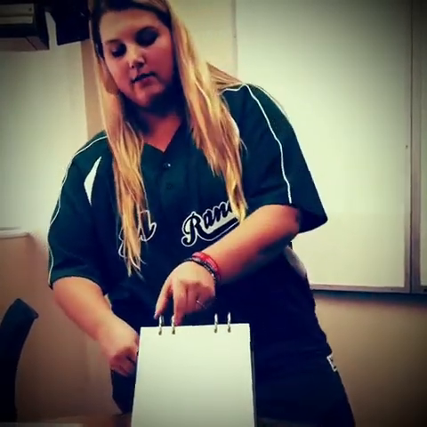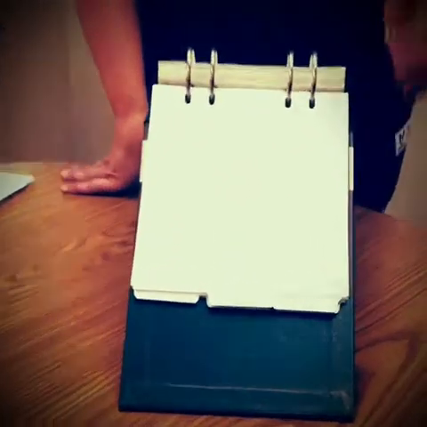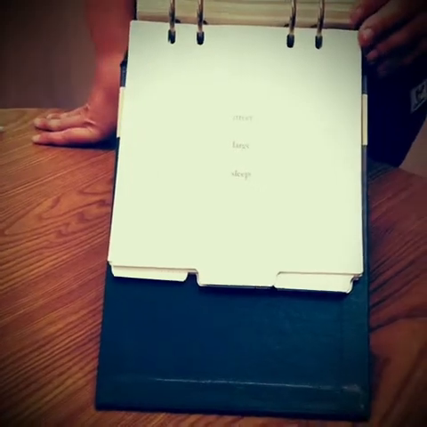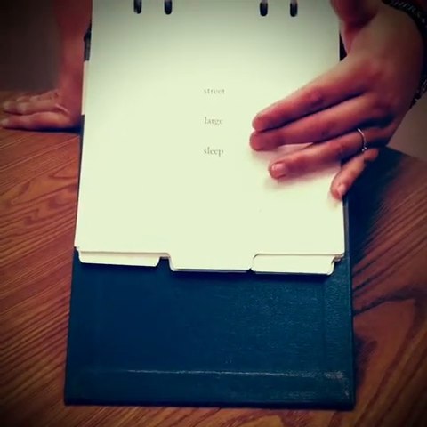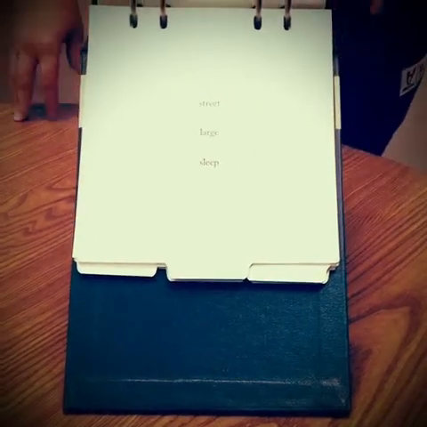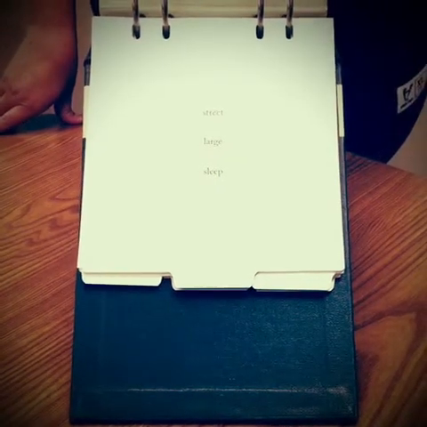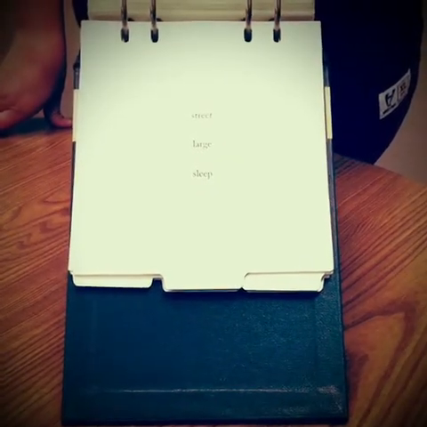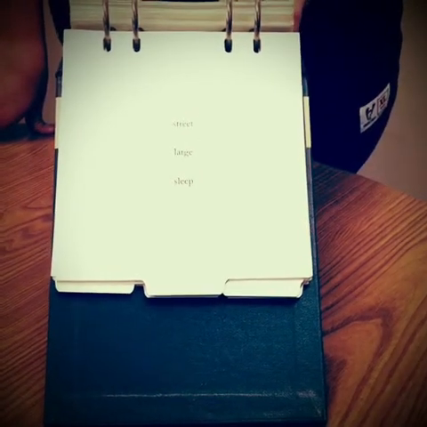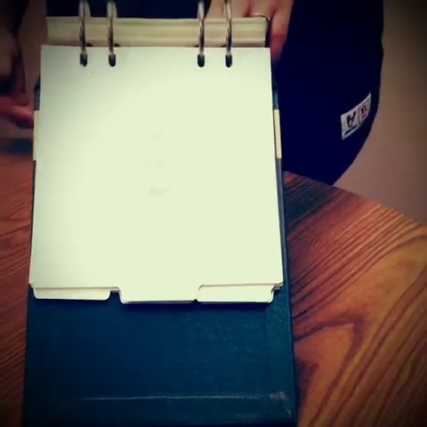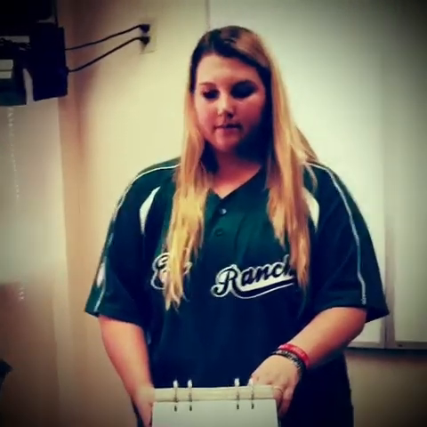When I flip this around, on this side, this is what the student will see. And basically, you have the words street, large, and sleep. So for instance, if I was giving this, my dialogue would be: another word that means street is road. Tell me another word for large. And I would wait for the student's response to give me a synonym to the word large.